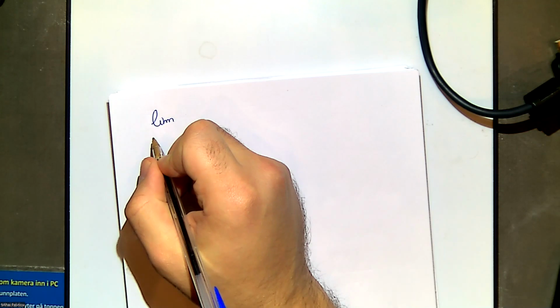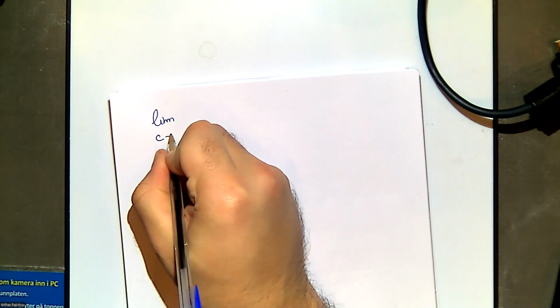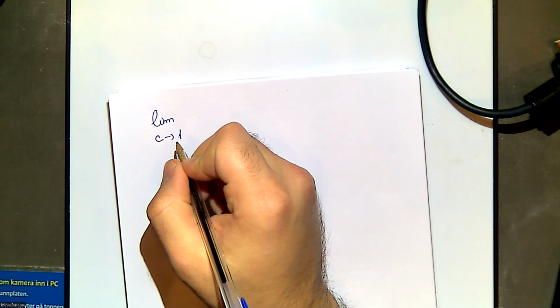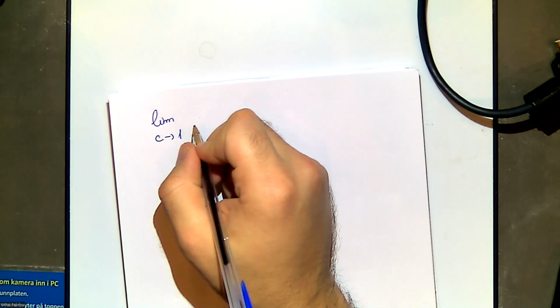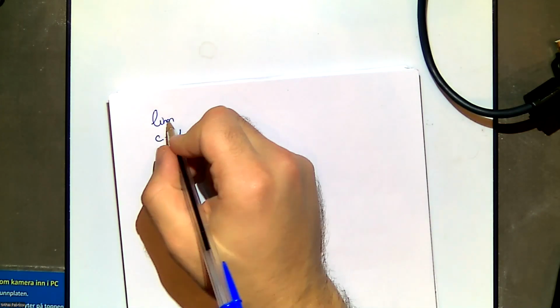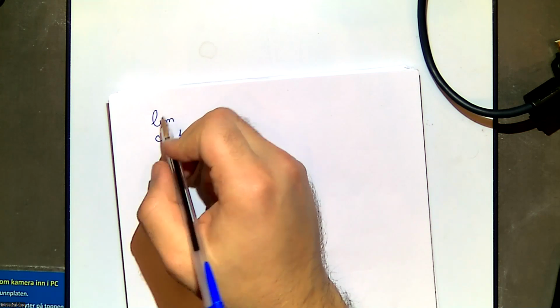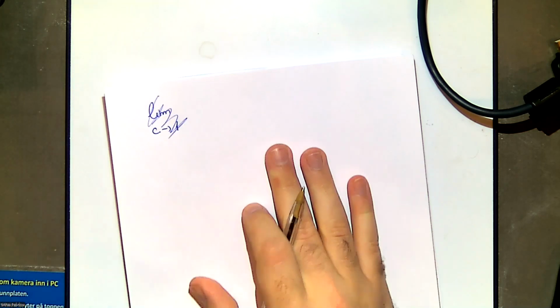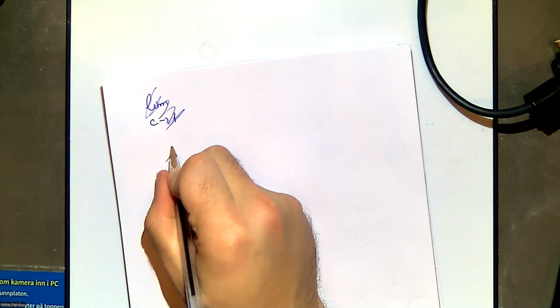Limit when x goes to 1. Maybe this is a little bit too hard. Let's not do that. Actually, okay, let's take something else.